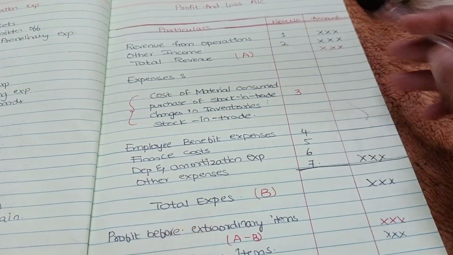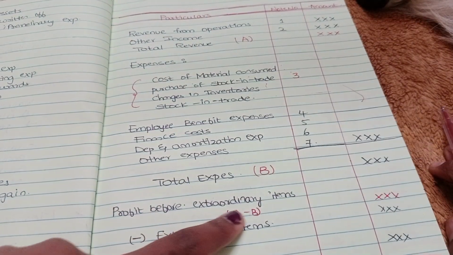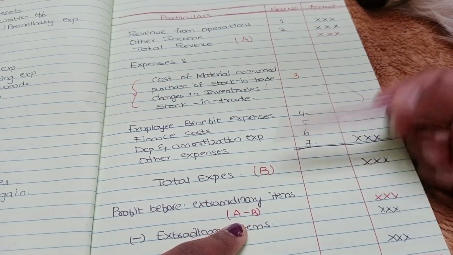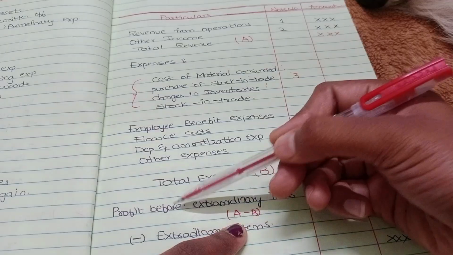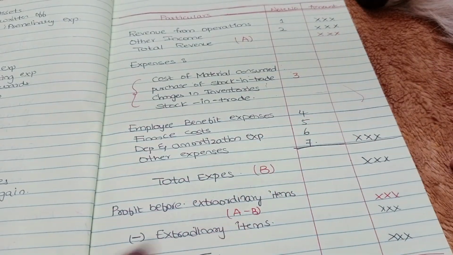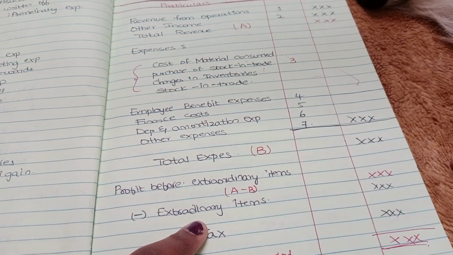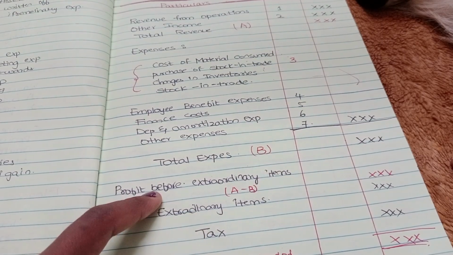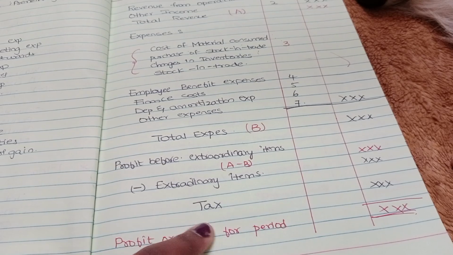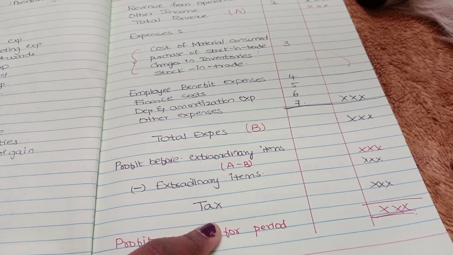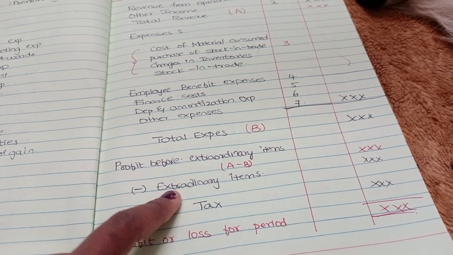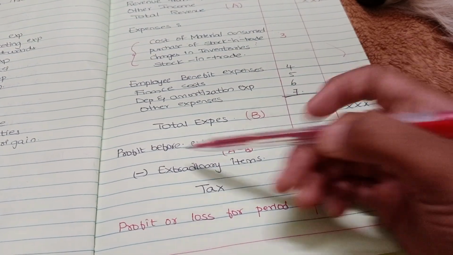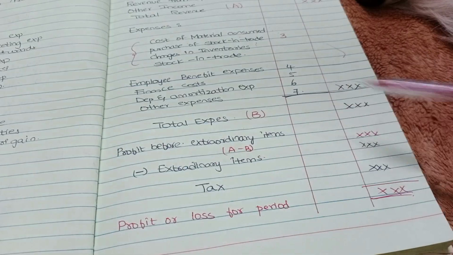Total revenue is A. After that, profit before extraordinary items. What is meant by profit before extraordinary items? A minus B, the A amount minus the B amount. If there are any extraordinary items in the question, we need to deduct them. Or if there is any tax, current tax or deferred tax, we need to deduct it from this. After that we will get profit or loss, and this profit or loss we need to transfer to the balance sheet.